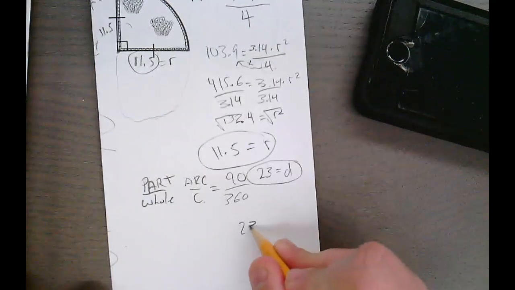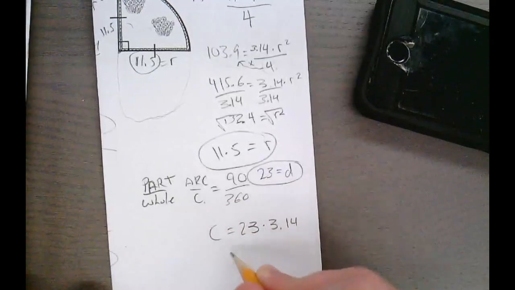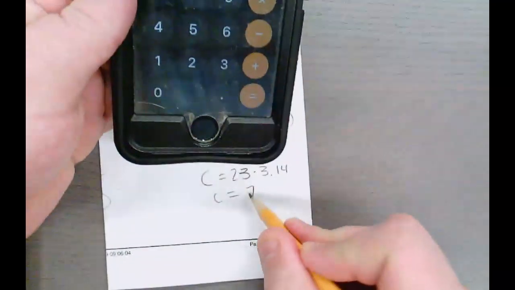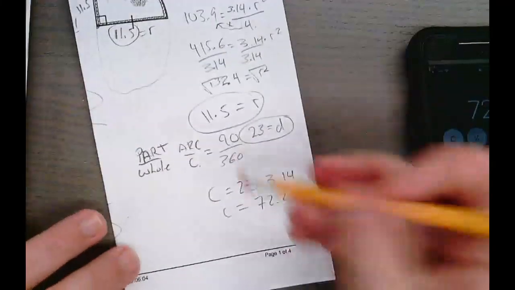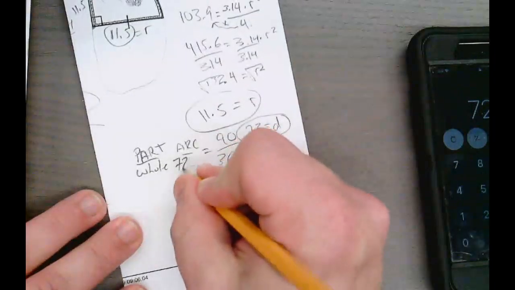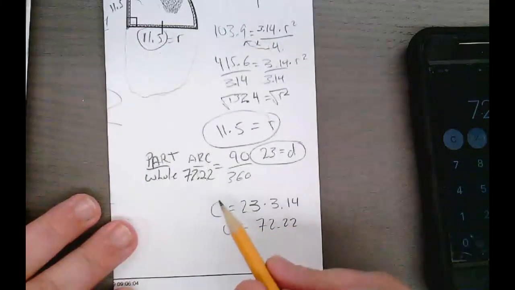So 23 times 3.14 gives us the circumference. 23 times 3.14 gives me 72.22. So now I know what the C is, so I don't need to have C there anymore. Erase that. 72.22.